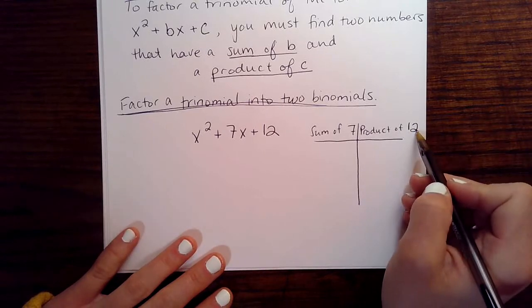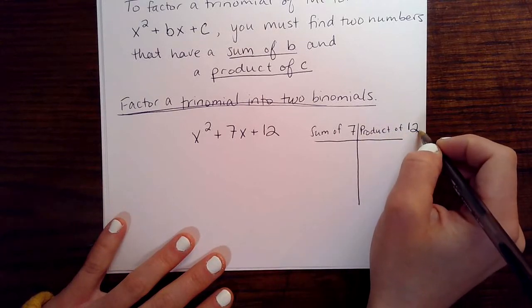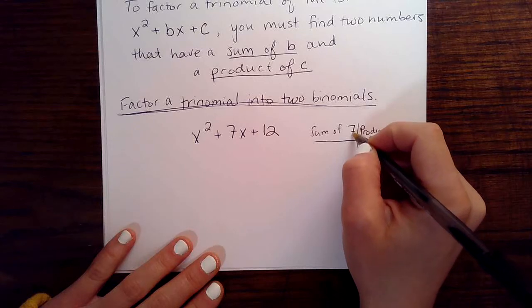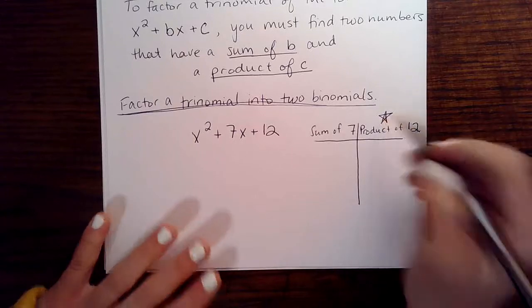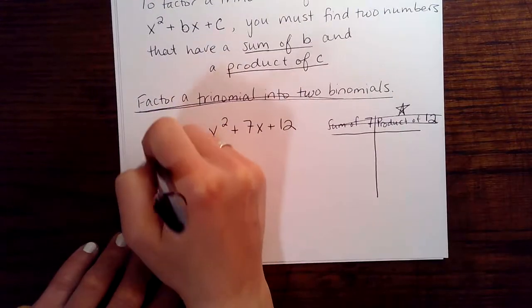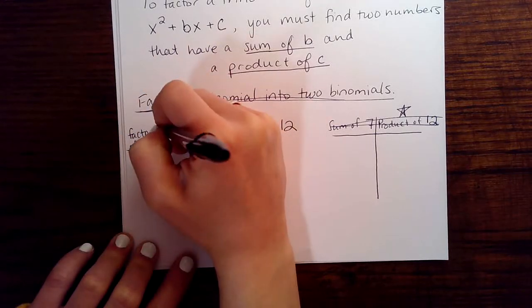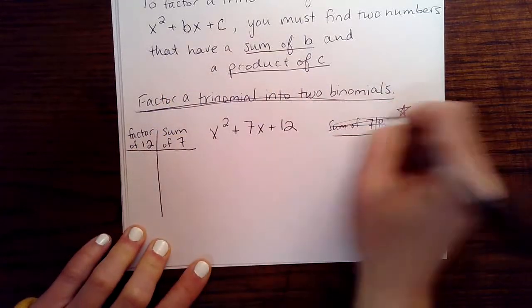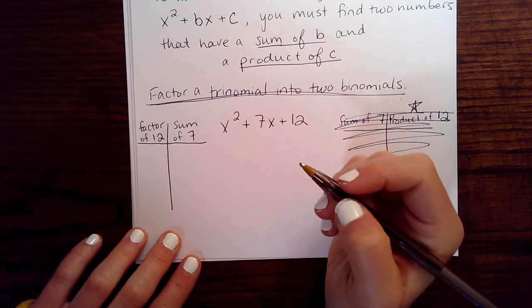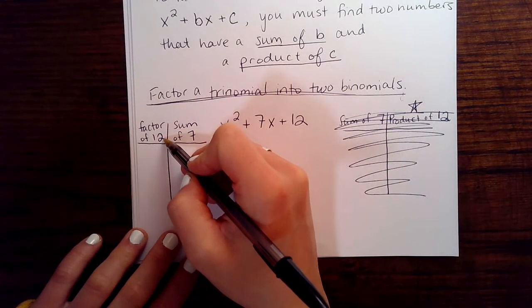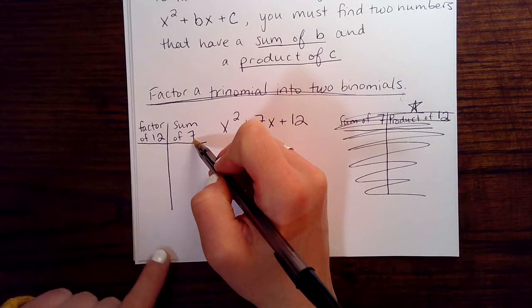We're going to have fewer pairs of numbers whose product is 12 than whose sum is 7. So we're actually going to start with the factors, and this is why the book makes this the first thing in the table. We'll follow the book's example: factors of 12 and a sum of 7. Here's why the book does it this way: the pairs of numbers whose product is 12, there are fewer of those pairs than there are pairs that have a sum of 7.